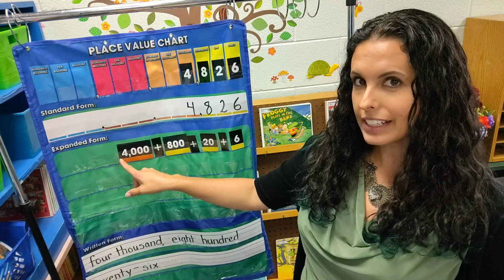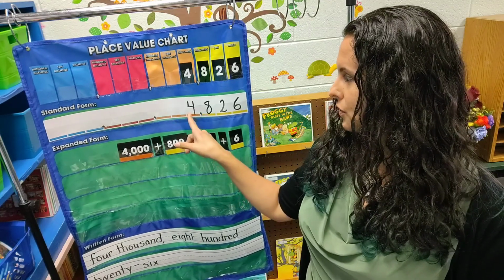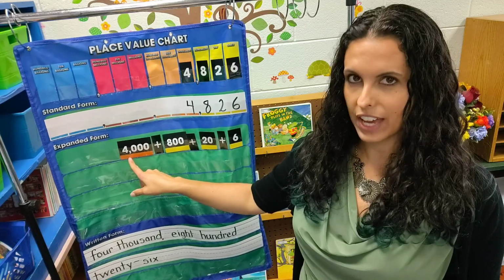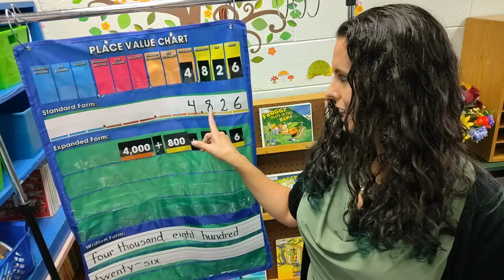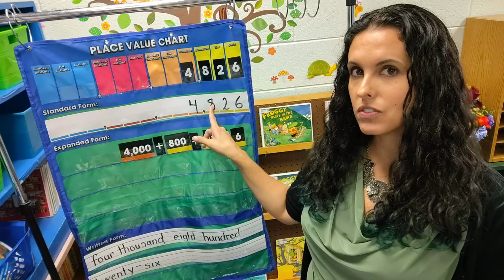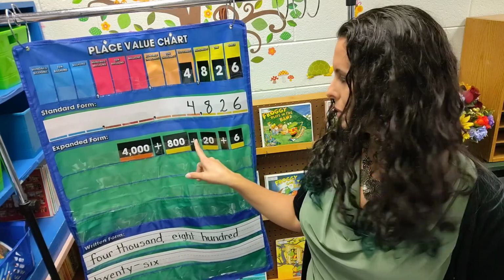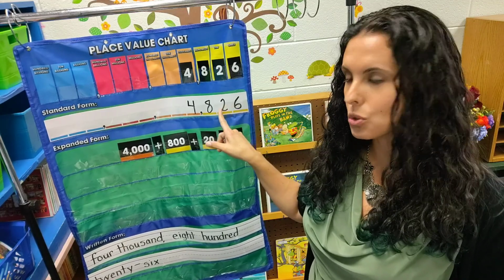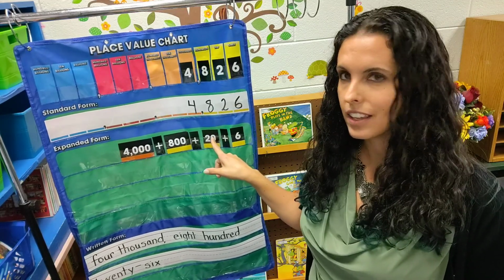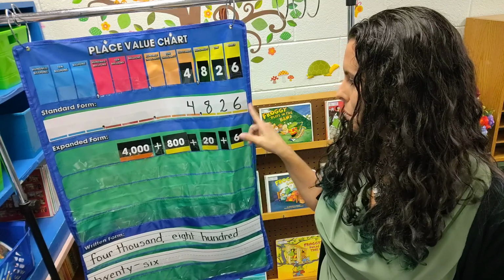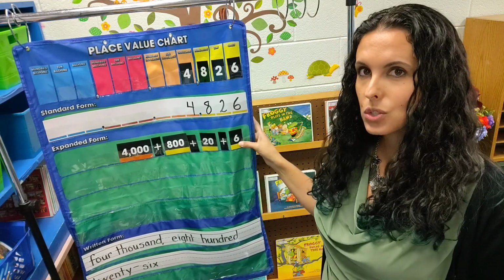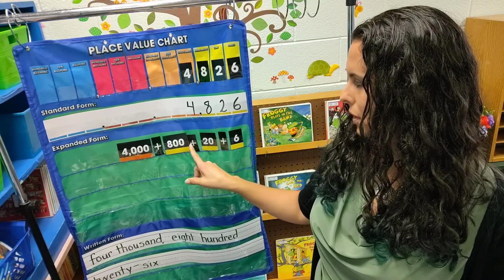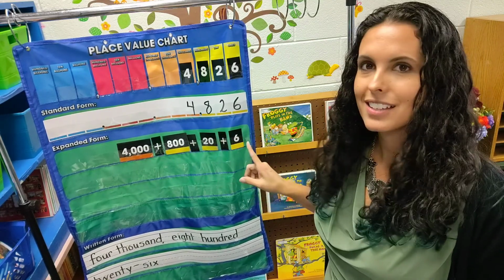So today we're adding the thousands place. So the 4, since it's in the thousands place, its value would be 4,000. Plus the 8, it's in the hundreds place, so its value is 800. Plus the 2, it's in the tens place, so its value is 20, since there are 2 tens. And the 6 is in the ones place, so we just have 6. So our expanded form is 4,000 plus 800 plus 20 plus 6.